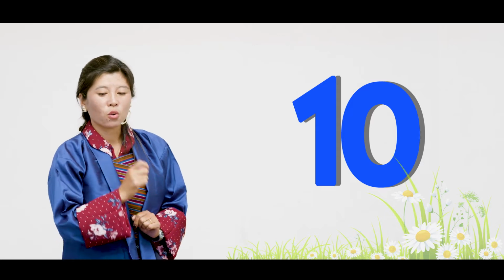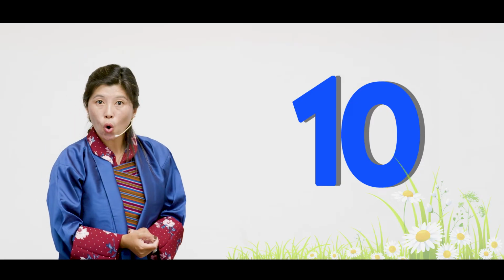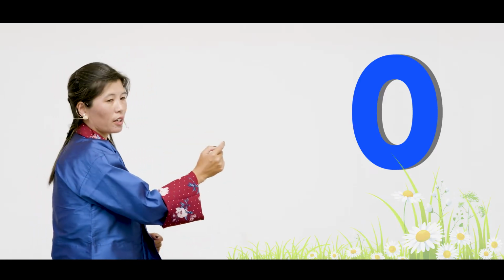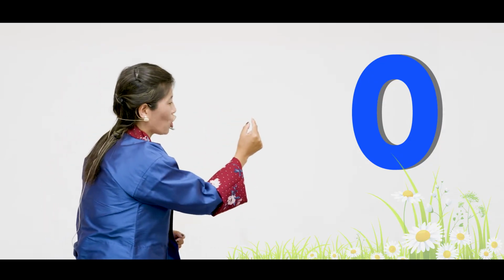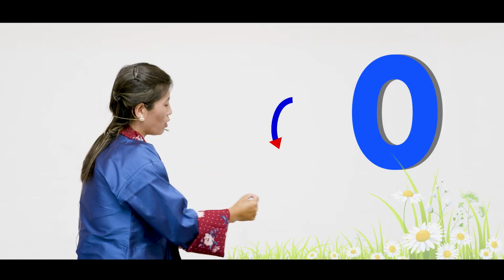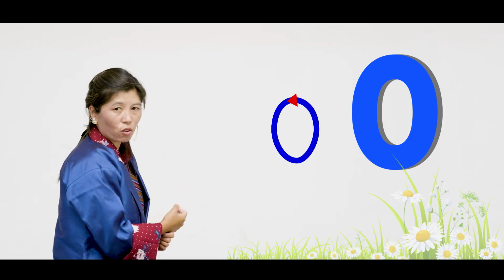So, we are going to see how we are going to write number 0. By the way, do you know how to write O in English? It's the same as writing O. Let's look here. See, follow the arrow here again. Follow the arrow. Start from the top, go round and join the first arrow.